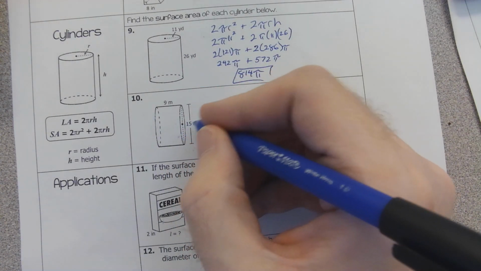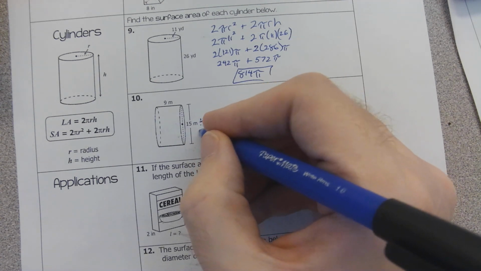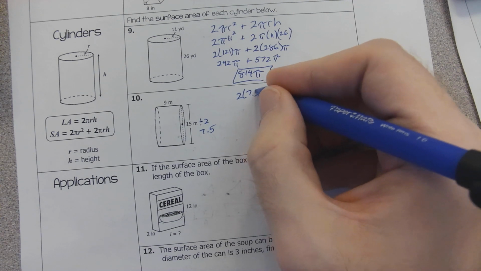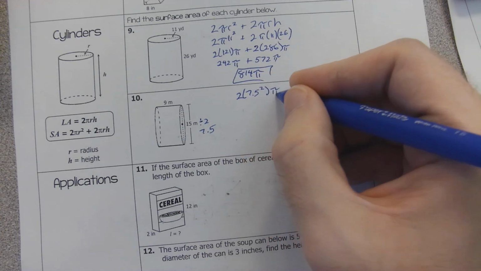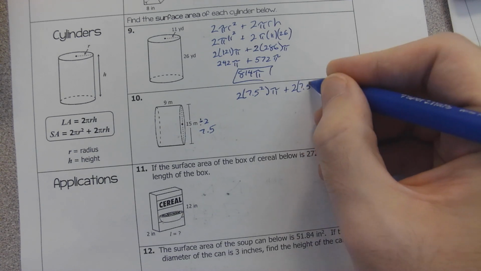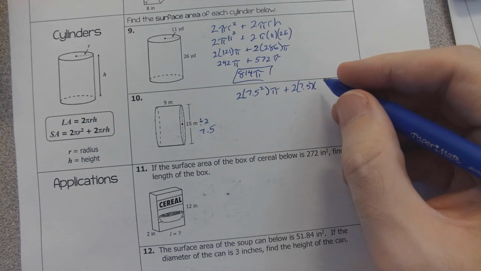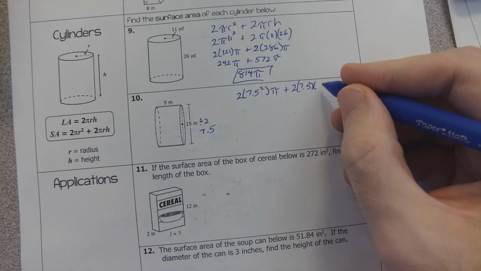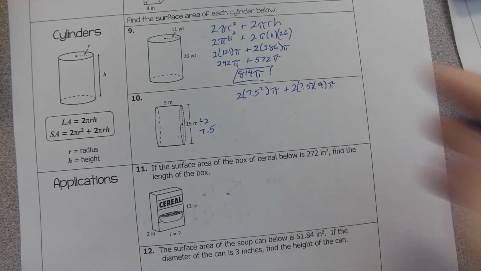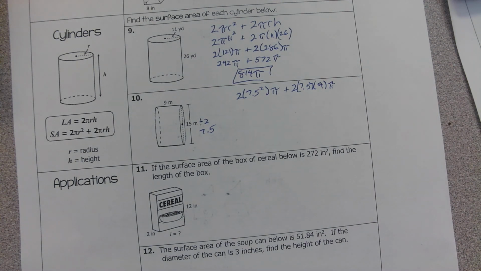Here, because we need a radius, we divide this by 2 and get 7.5. So we do 2 times 7.5 squared plus 2 times 7.5 times 9. Well, 7.5 squared is 56.25 times 2.